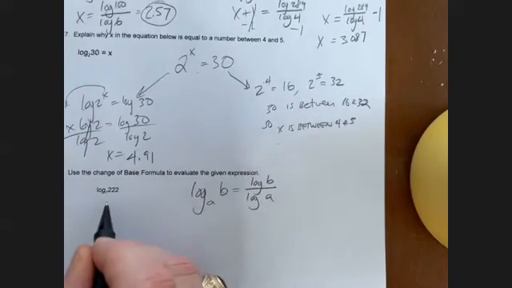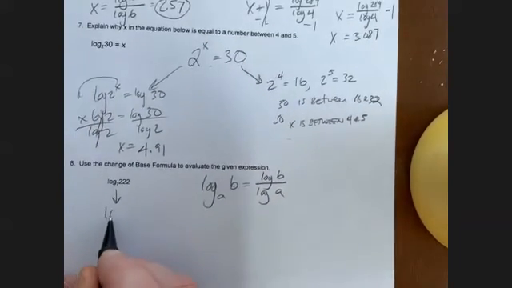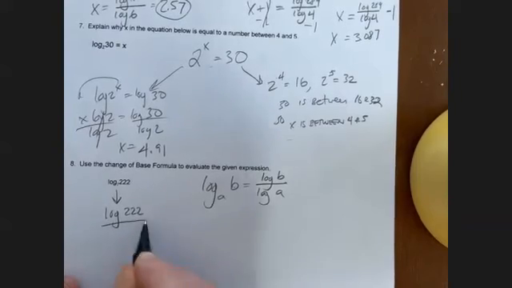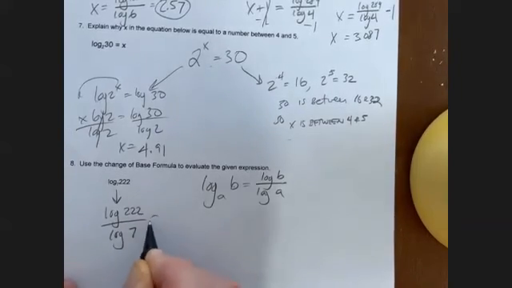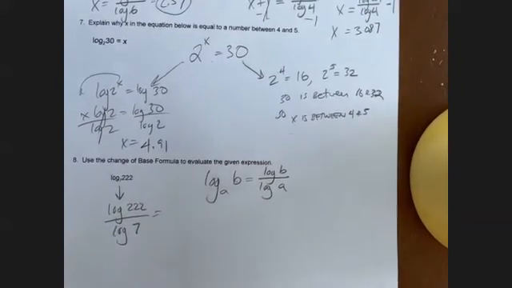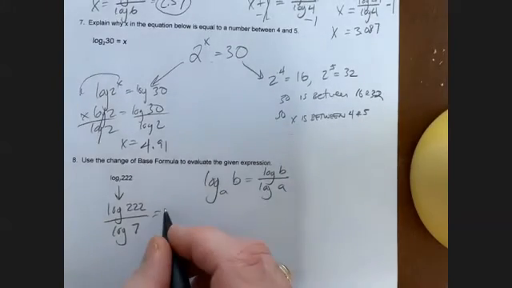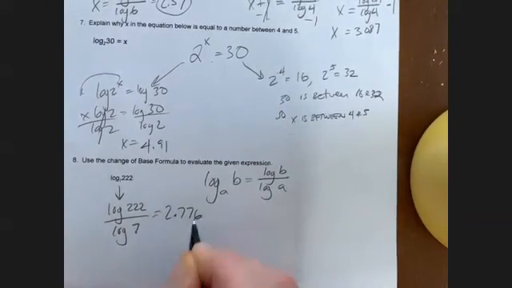So if I wanted to write this and just use the formula, this would be log of 222 divided by log of 7. Just using the formula to figure out what the equation is. And I'll use my calculator to figure that out. Log of 222 divided by log of 7. And I'm going to get 2.776. Okay, so we've answered the question.